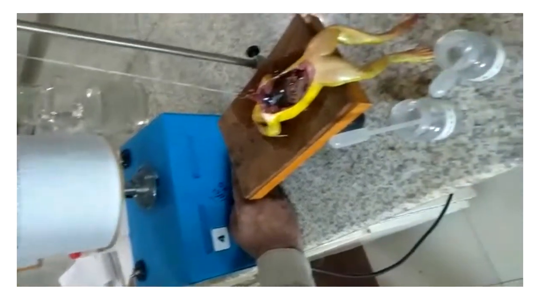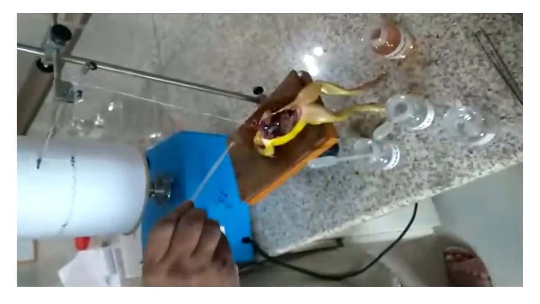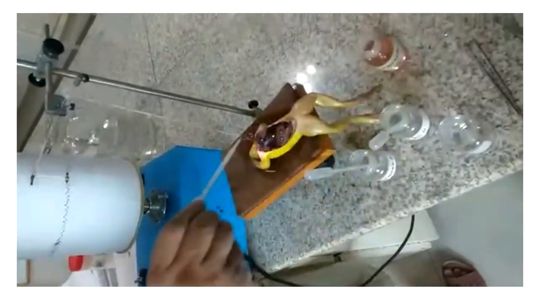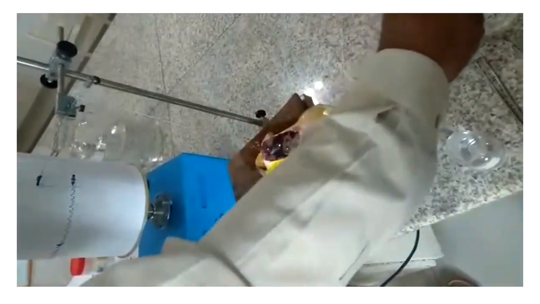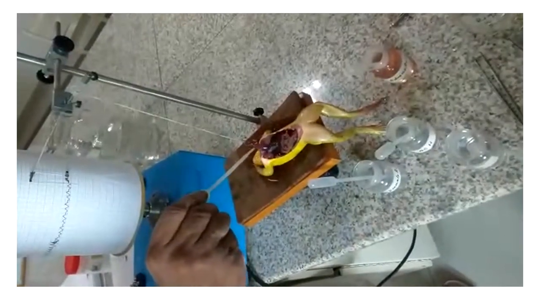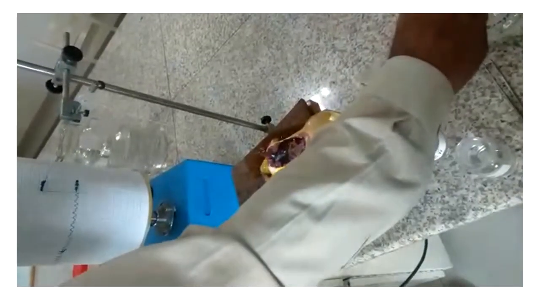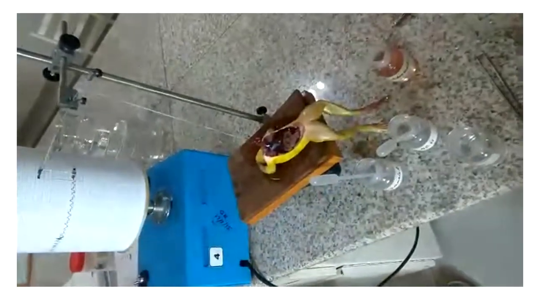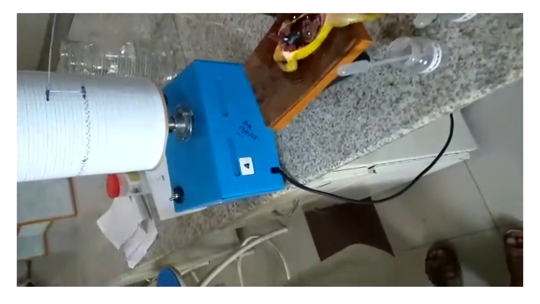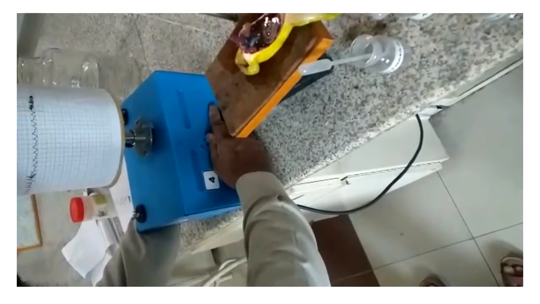Now we will wash it with ringer. Now we will take the normal reading again. Start.